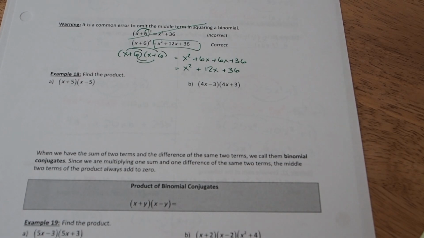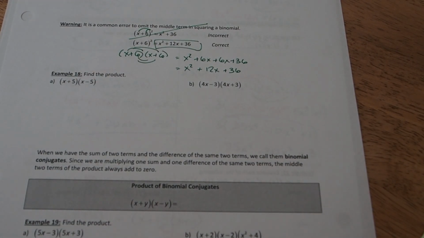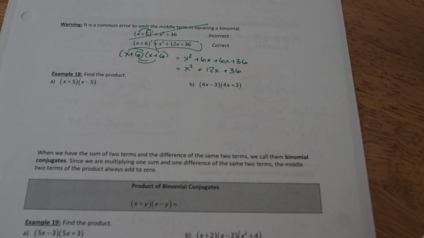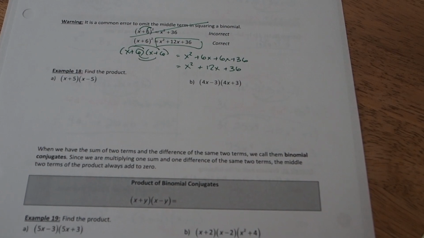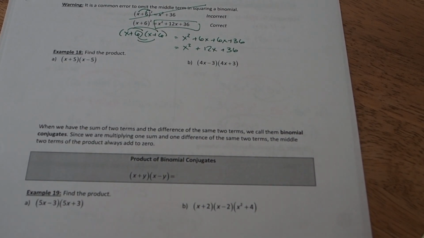Okay. So again, it's a common error to forget to write the binomial twice and distribute it all the way out, but it needs to be done to get the right answer. Okay. On to a new type. Instead of squaring something, we're going to be looking at multiplying x plus 5 times x minus 5.